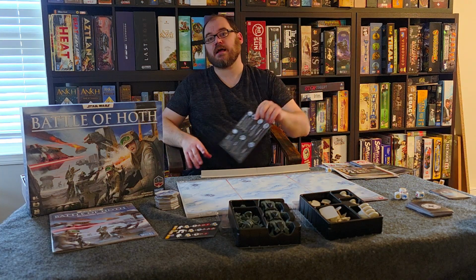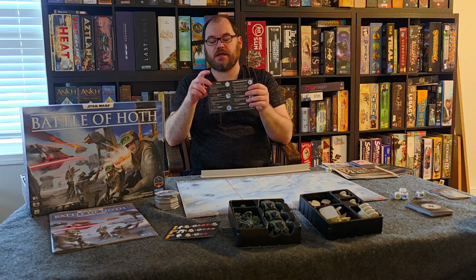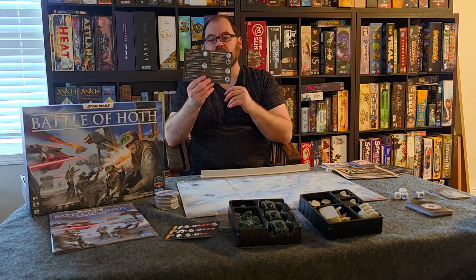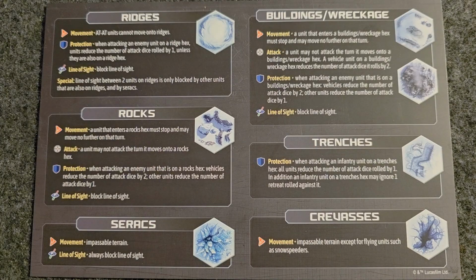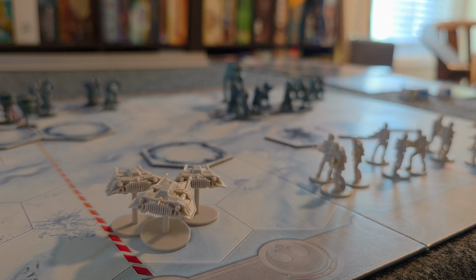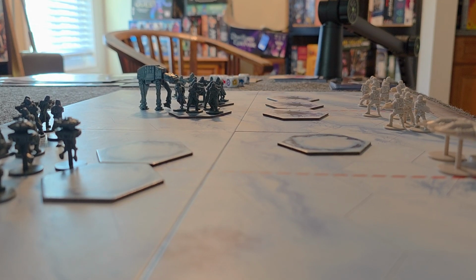We mentioned a couple times there are special rules for terrain types, and I'm not going to go through each of them. There are quite a few of them on this double-sided player aid. Beyond that, that is how you play Battle of Hoth.